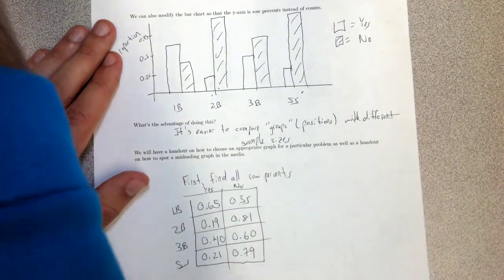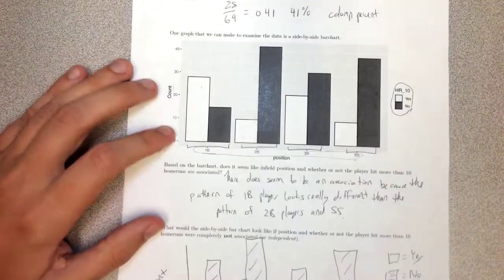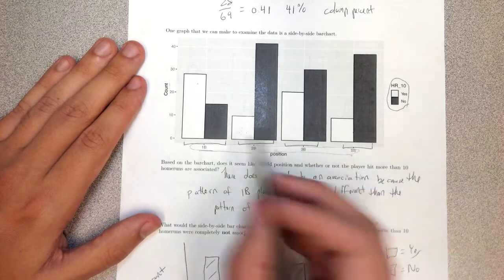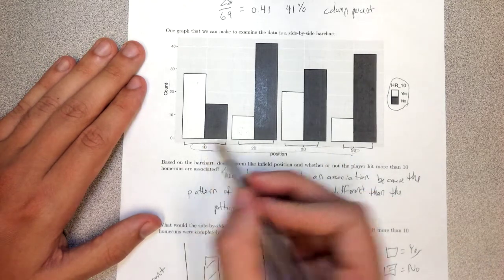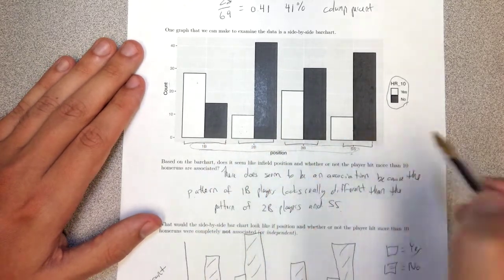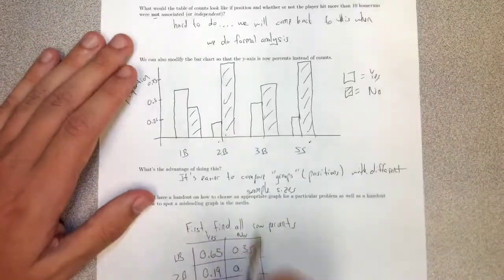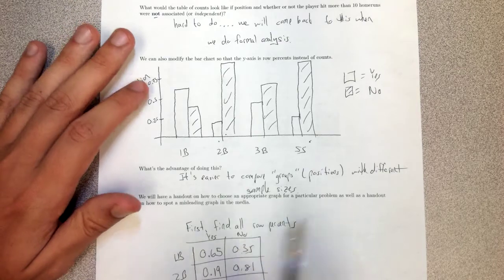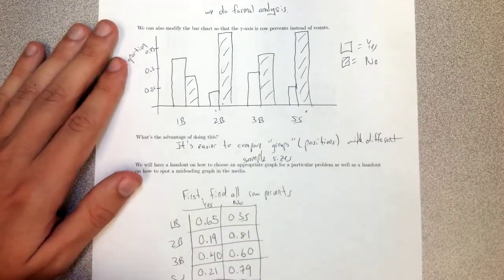In this example, it doesn't make a huge difference because all of the sample sizes are about the same, meaning there's about the same number of first basemen as there are second, as there are third, as there are shortstops. So the graph doesn't look super different, but we'll see an example a little bit later where it actually does.